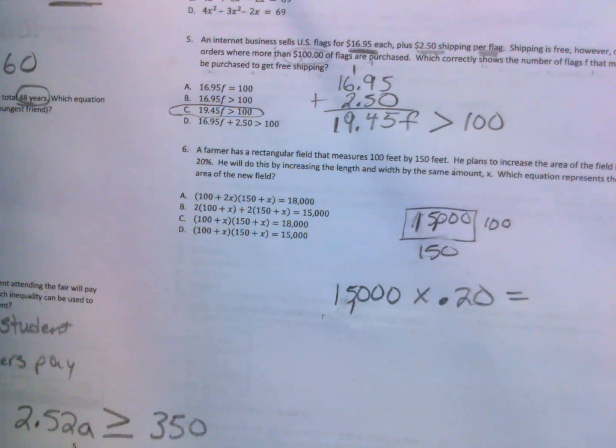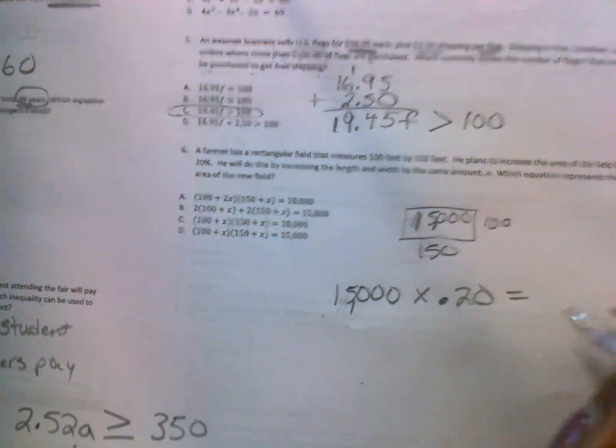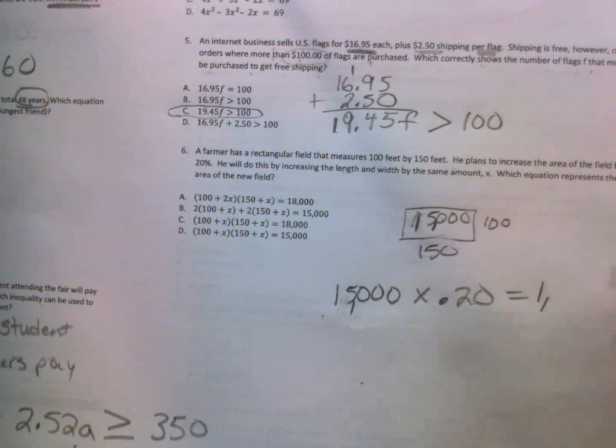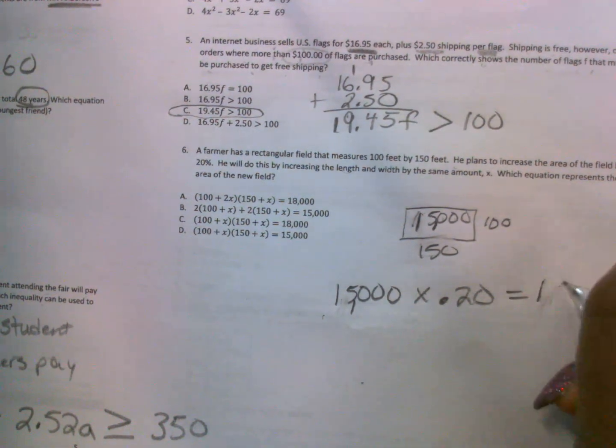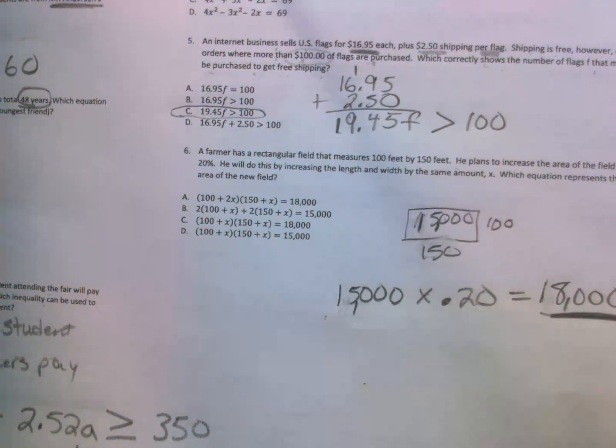Okay. Are you following me so far or no? Okay. So let's do that. 15, 1, 2, 3 zeros times 0.20. What is that amount? Come on, type it in. What is this amount? 18,000. Okay. So the area is going to increase by 18,000. Does that make sense to you? Okay, so the new area has to add up to 18,000.